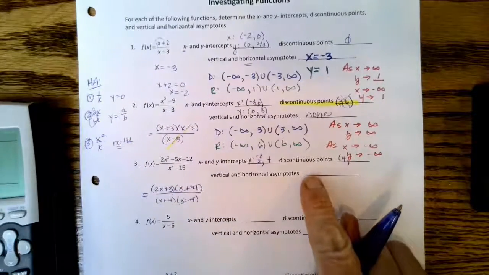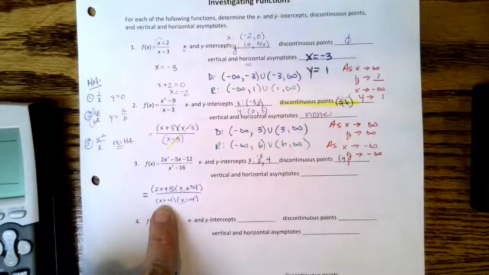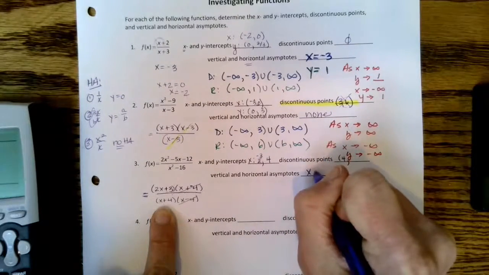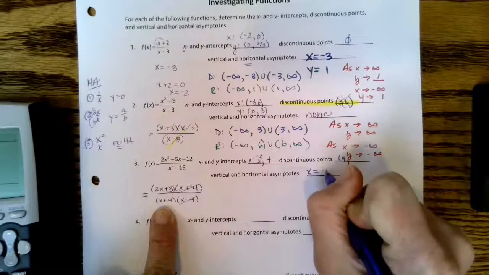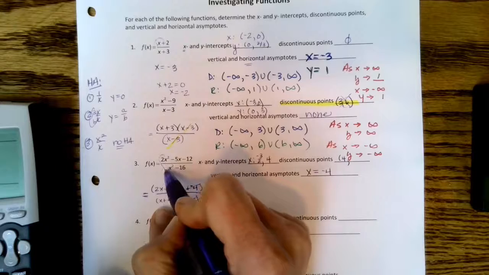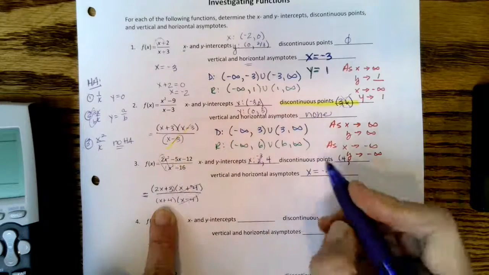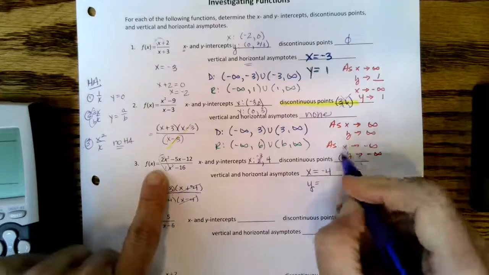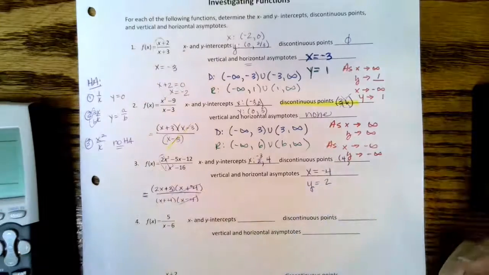When I have my vertical and horizontal asymptotes, I still have a conversation here where I have one vertical asymptote at x is equal to negative 4. And because my coefficients are the same, I wind up with a horizontal asymptote at y is equal to positive 2.